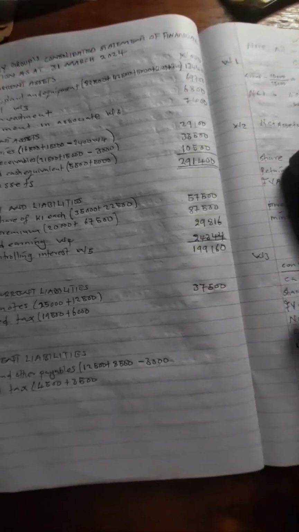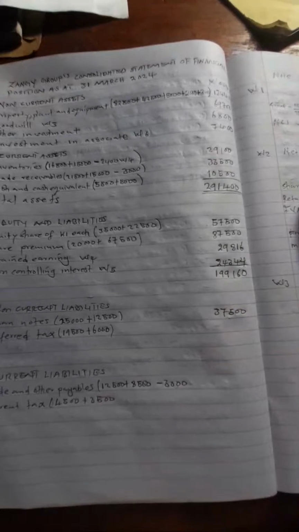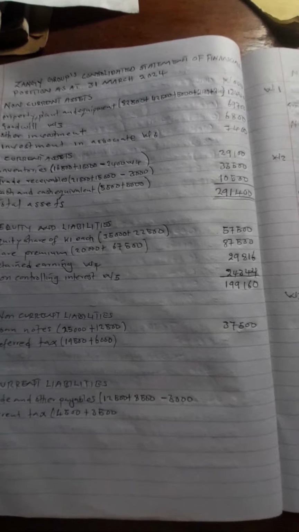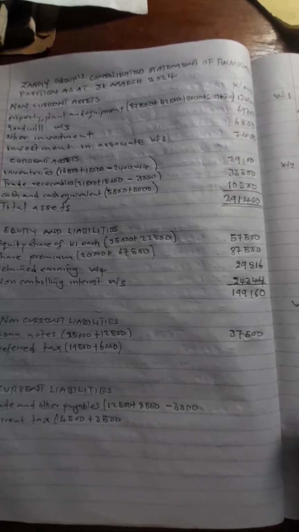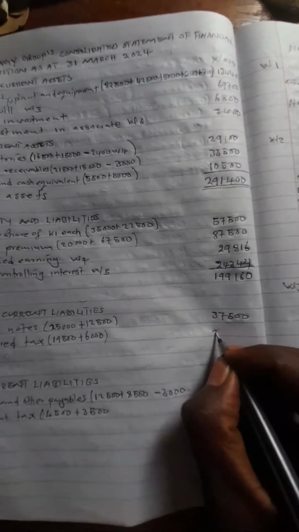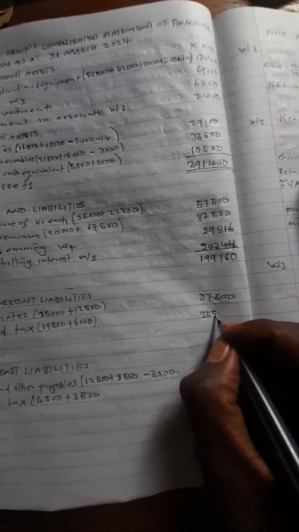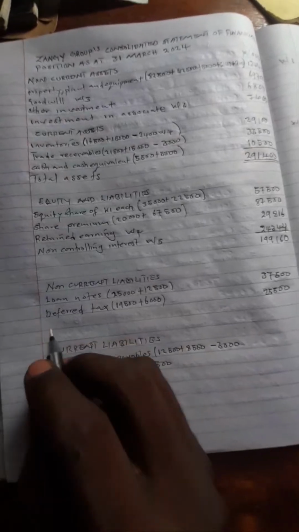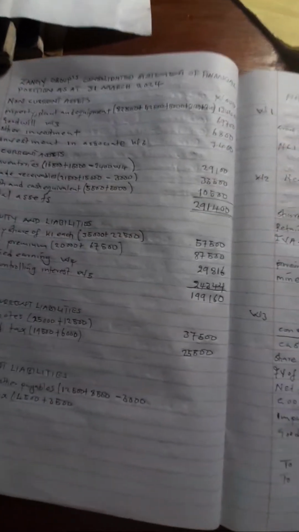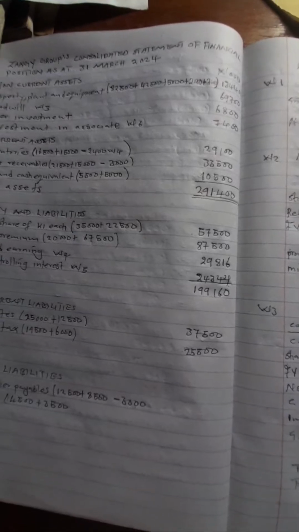37,500. And then deferred tax, we had 19,500 plus 6,000, which is 25,500. That is what I'm getting here. 25,500. So here under non-current, this is where we can actually fix it, the decommissioning cost, provision for decommissioning.